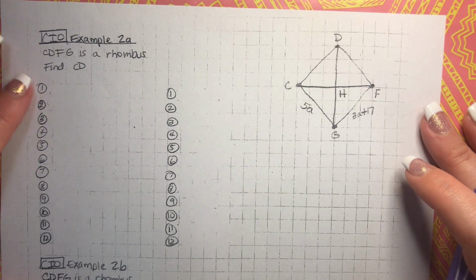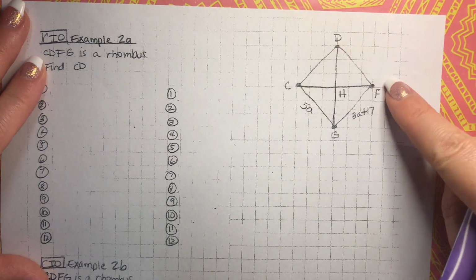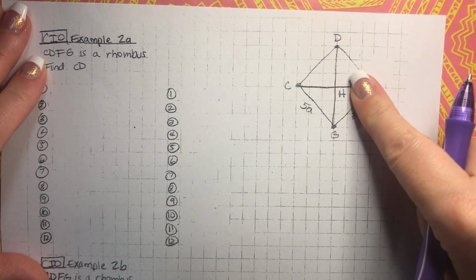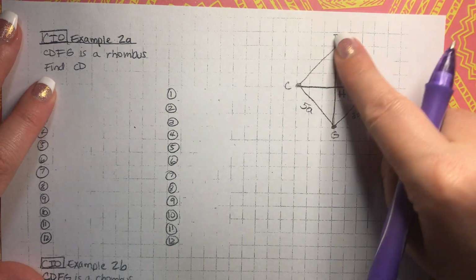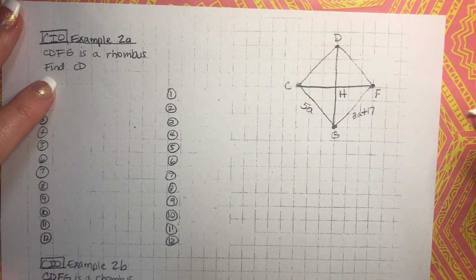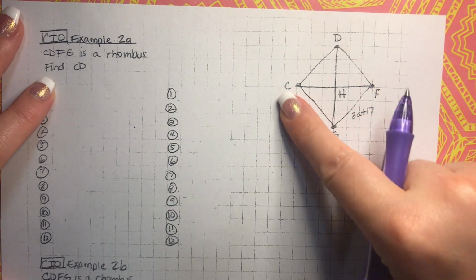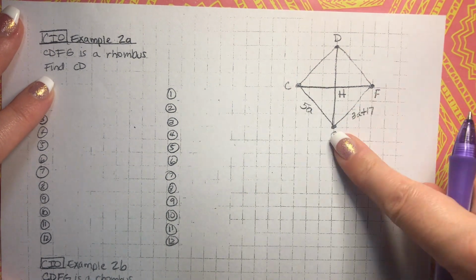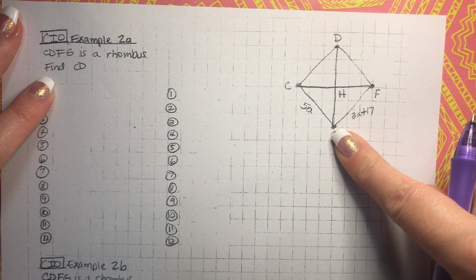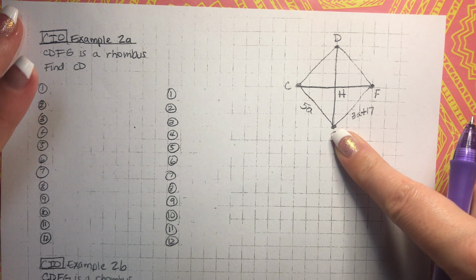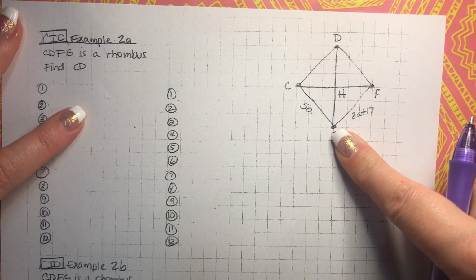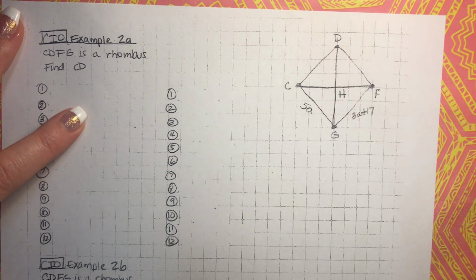Okay, we are back. What do we have? CDFG is a rhombus, and we need to find CD. Looking at this, I know it's a rhombus. I know that all I have are these side lengths, right? What else do we know? It's a rhombus, so all the sides are the same.